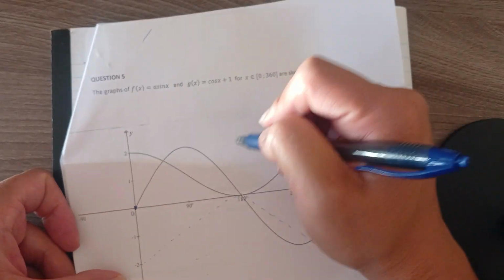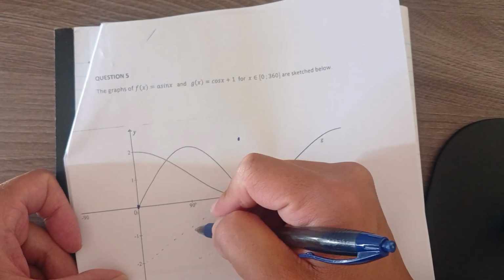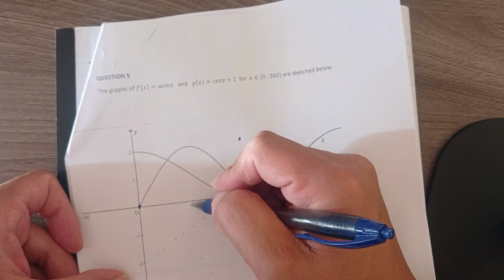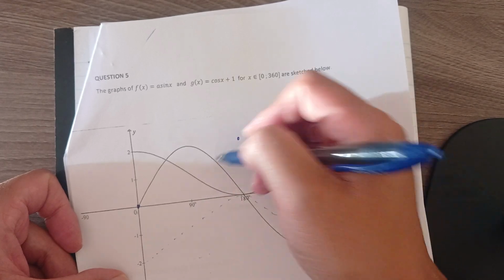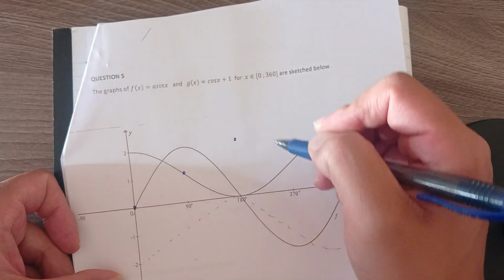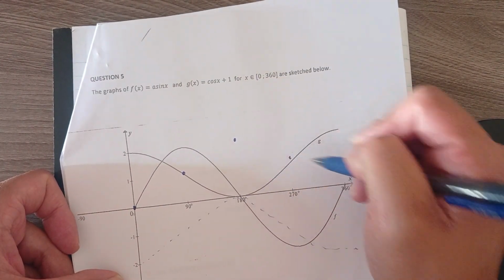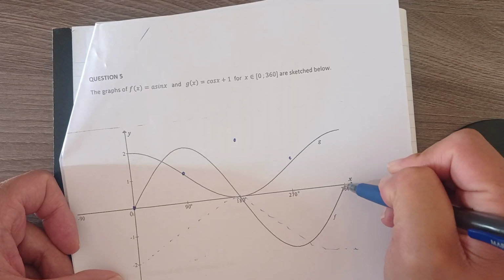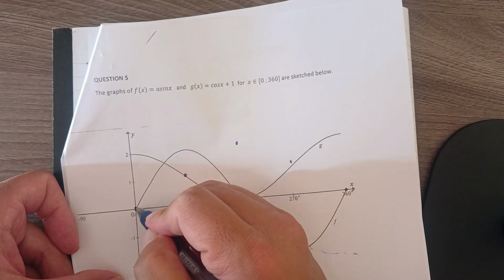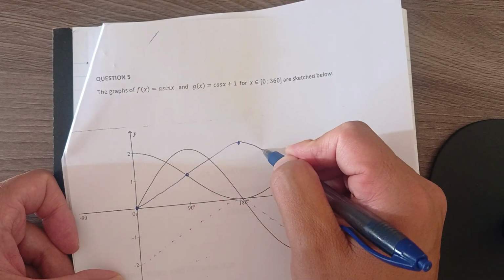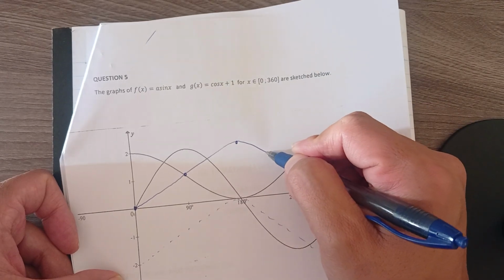This point is going to be 2 units up over there. This should be at -1, so 2 units up from there is at +1. This one will also be at +1. And this shifts there. So the graph is going to look something like that.